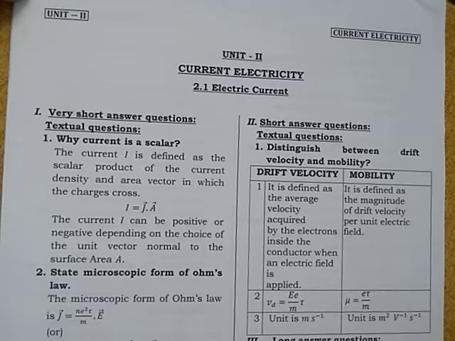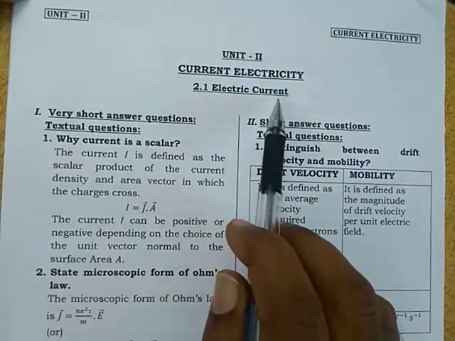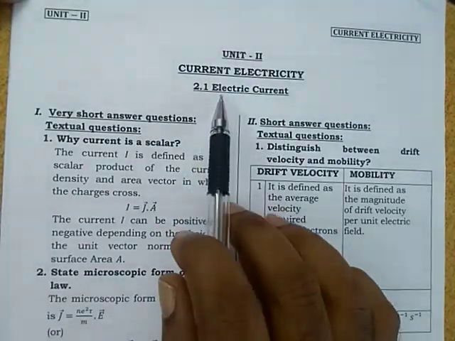Here is a revision video for unit 2, current electricity. Let me see the book back questions topic by topic. Okay, our first topic in current electricity is electric current. Let me discuss the book back questions from this subtopic.